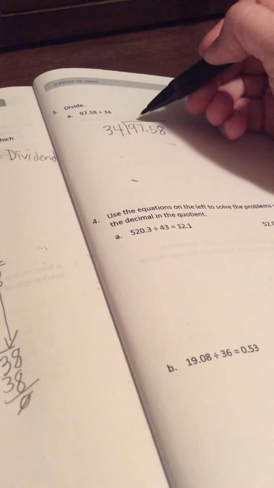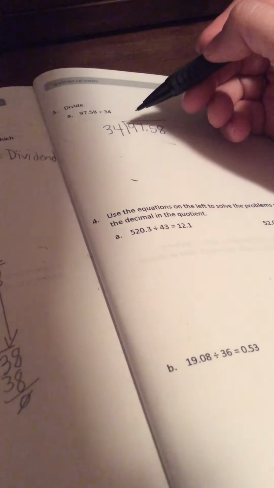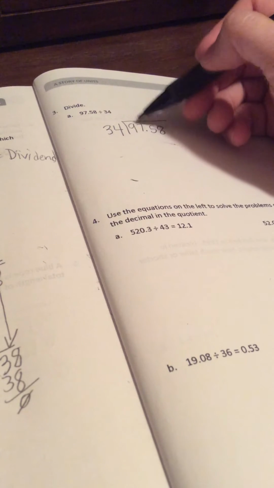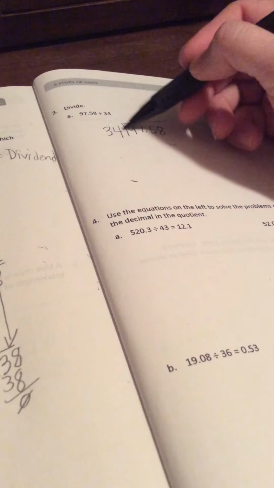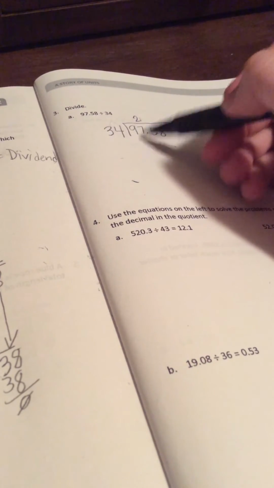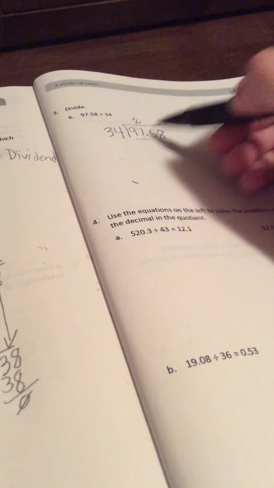Okay, 34 can go into 97, so we're going to put it into there. 34 is close to 30, and this is about 90, but since there's a 4 here, that would be 2. I'm going to try twice. 2 times 4, and notice I'm putting the 2 above the 7, saying that I'm going into 97.